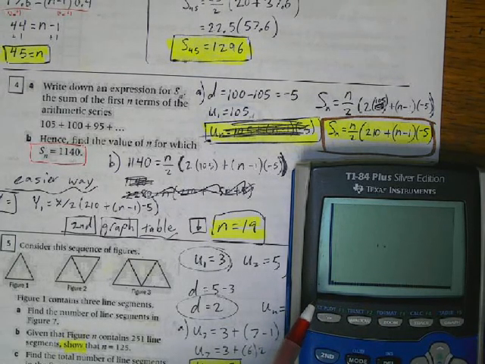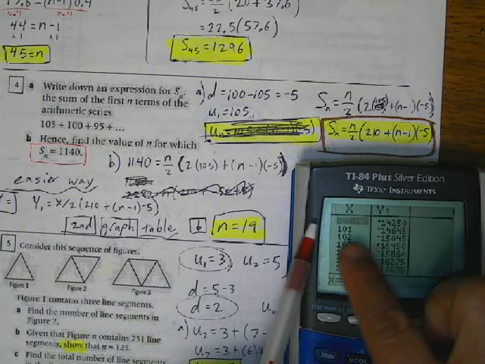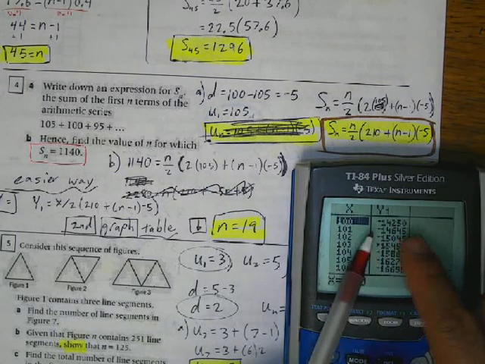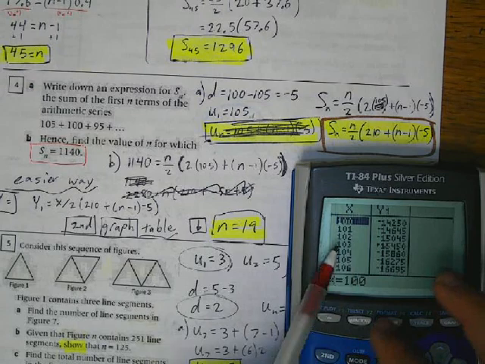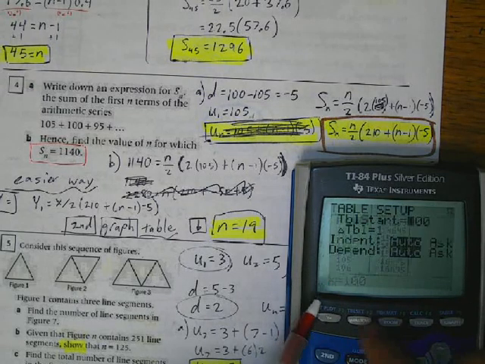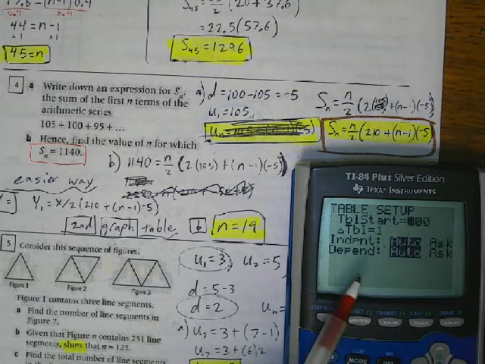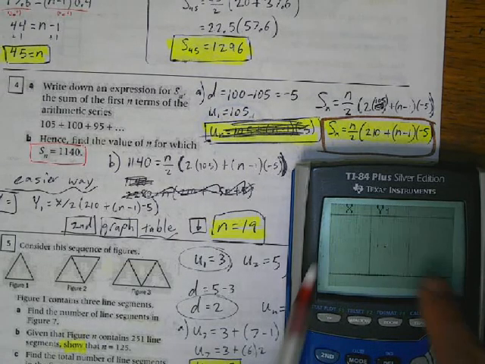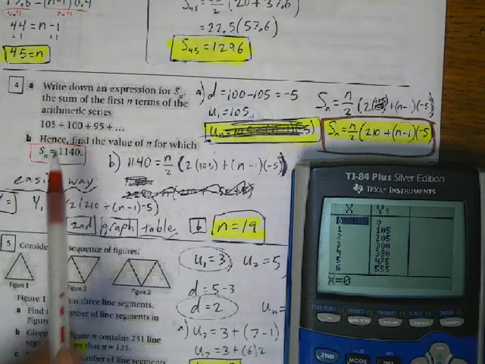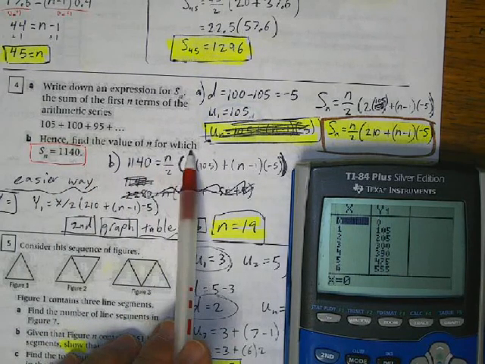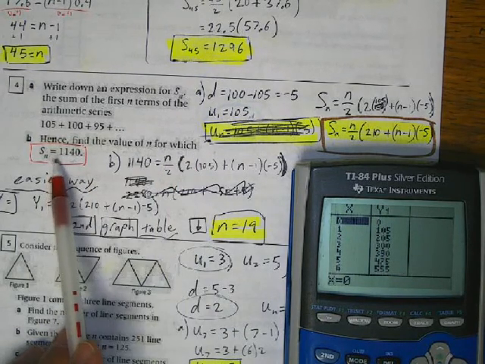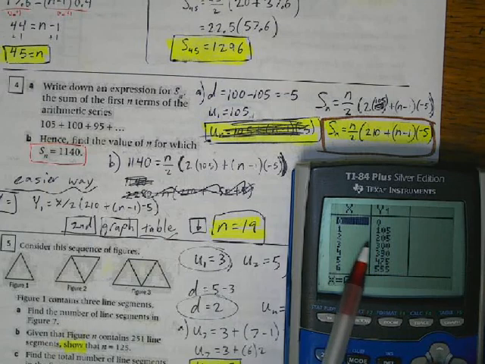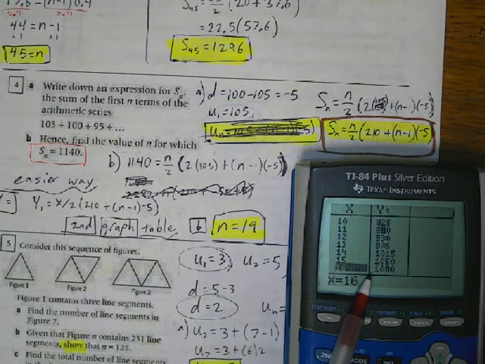If I do second graph, then I would start here. But we don't want to start at 100. I want to start at 0. So second window, I'm going to change the delta TBL to 0. Okay. Second graph, I'm going to look at my table, and we're trying to find out when the value of n for the sum is going to be 1140. So now I'm going to keep arrowing down until I get to 1140. And there it is, when n is 19.